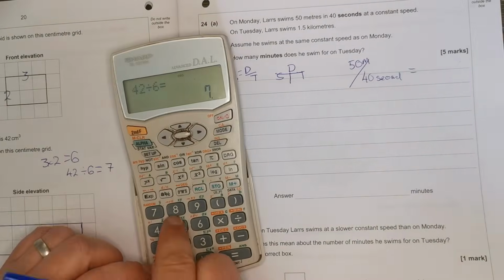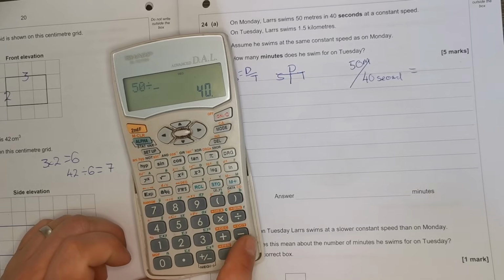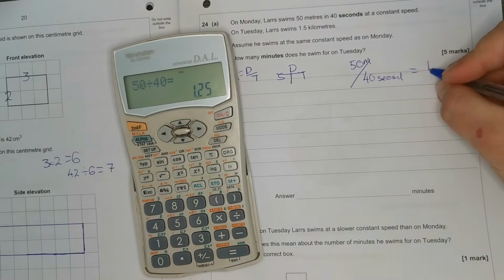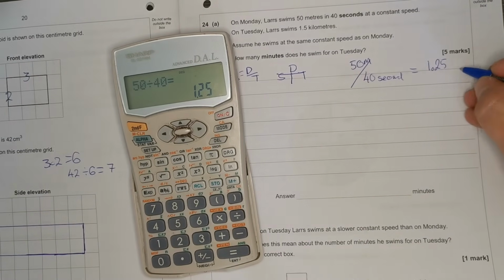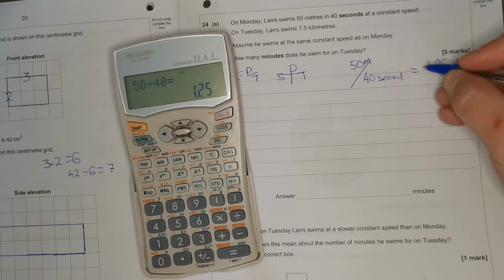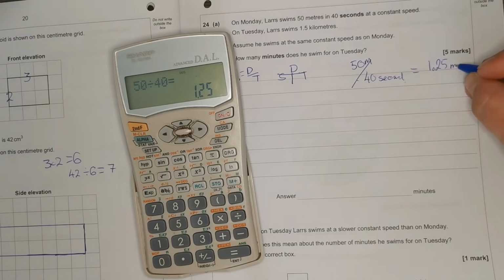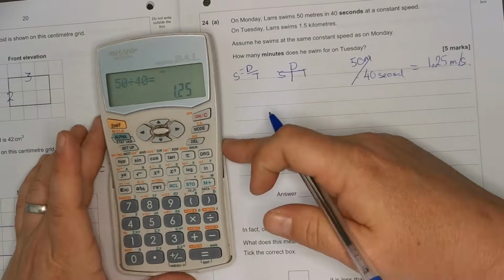So 50 metres divided by my 40 seconds equals 1.25. And then if you're unsure of your unit, think about what you've done. It's metres per second. Metres per second.